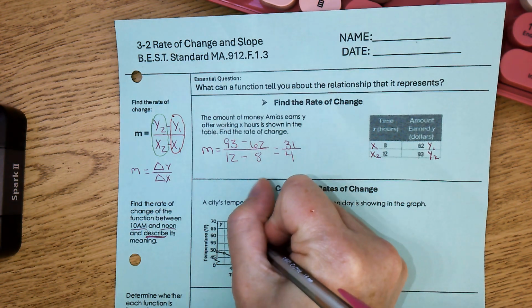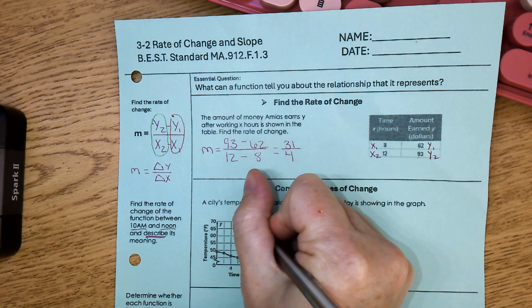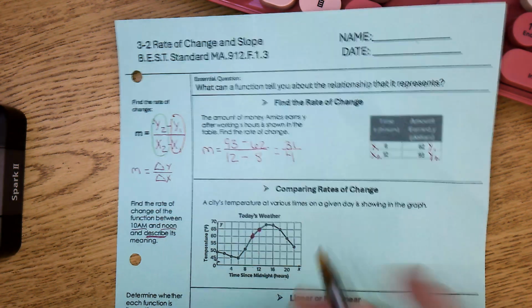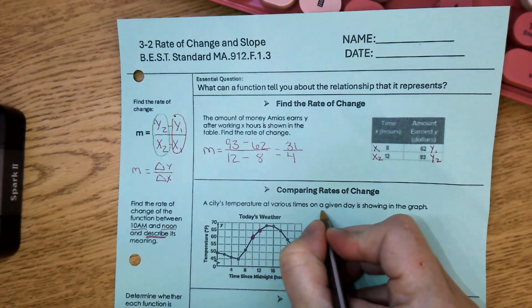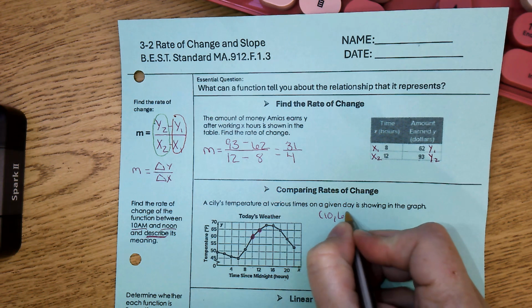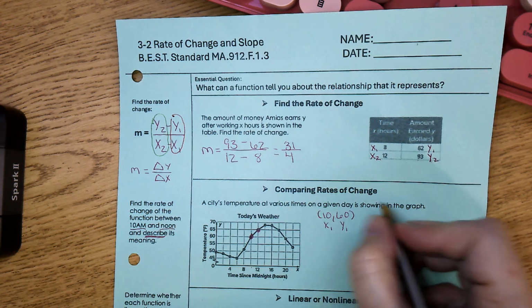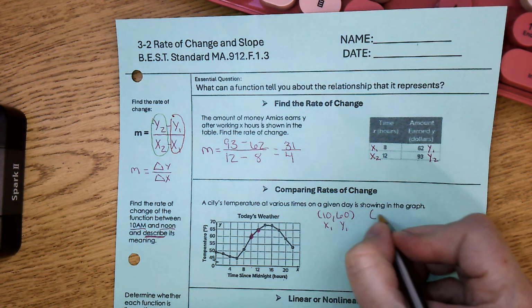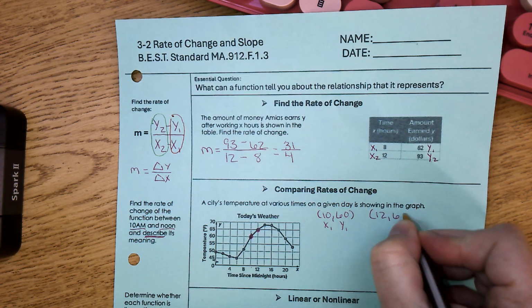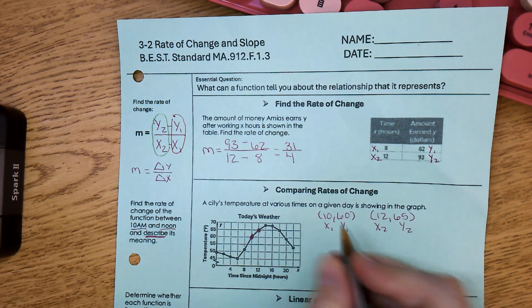So 10 is here, and 12 is there. We always read from left to right, so our first point is 10, 60, that's my x1, y1, and then my second point, 12, 65, x2, y2.